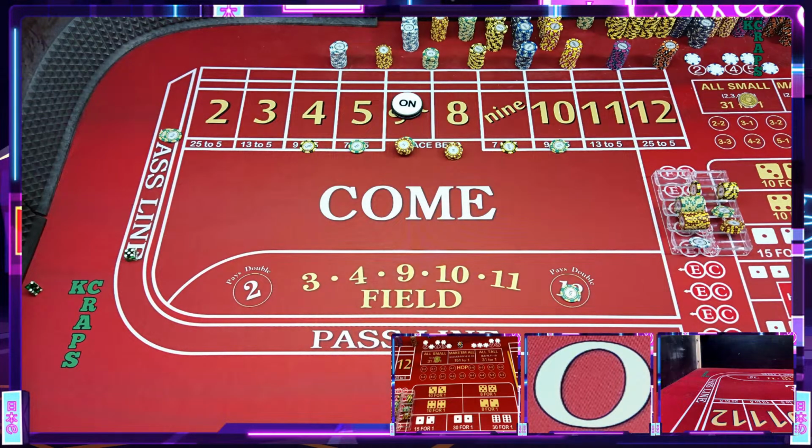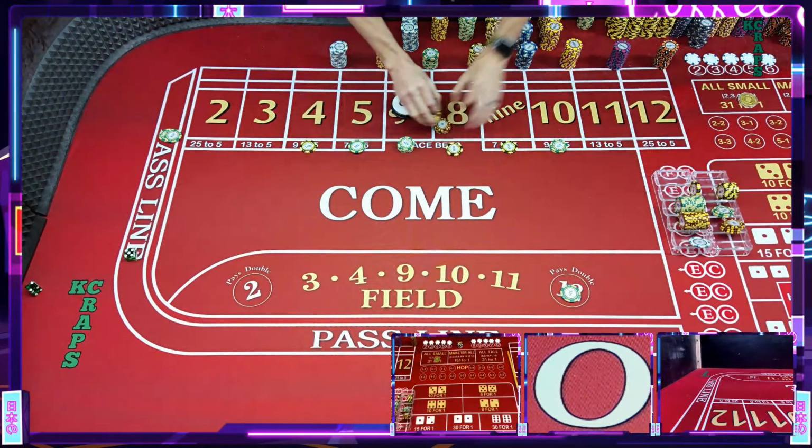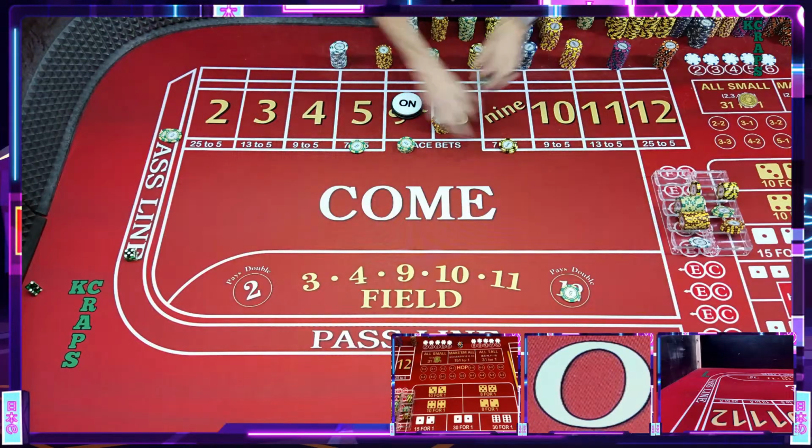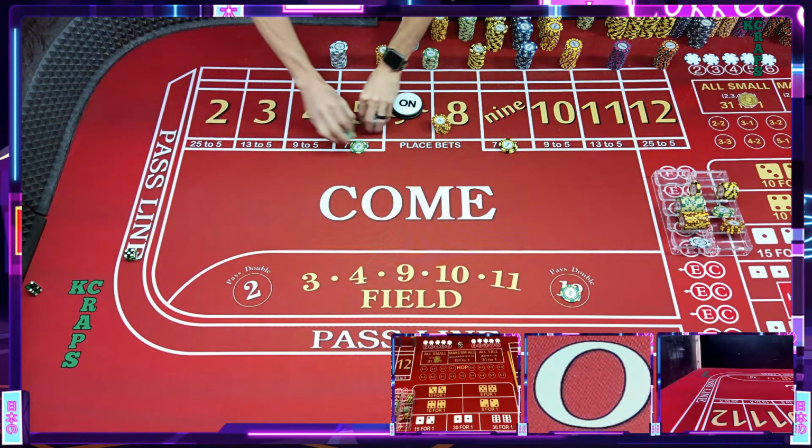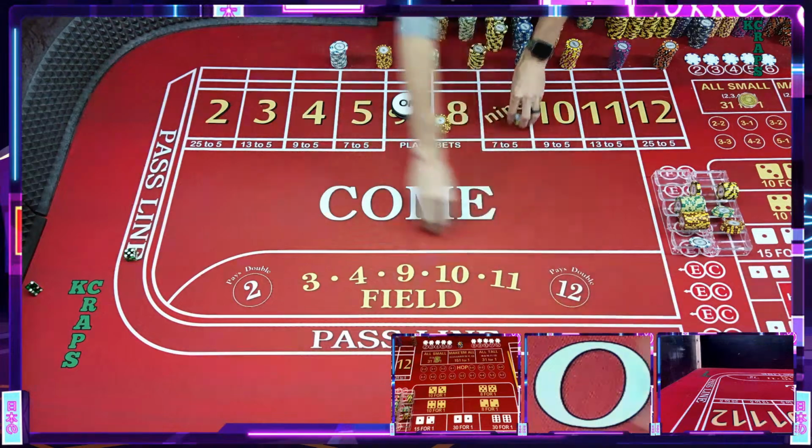There it is, Cinco Dos, they kissed. But that was a good roll. So let's clear off this table and see where we are at as far as profit and loss. Okay, grab all that.